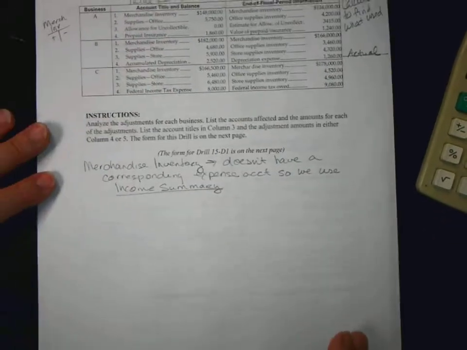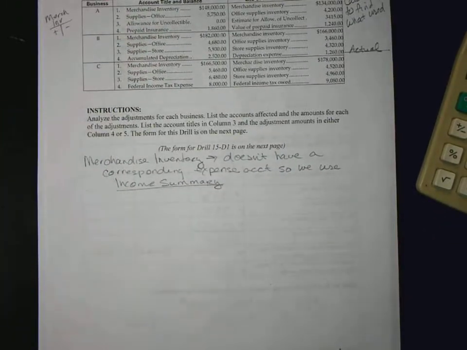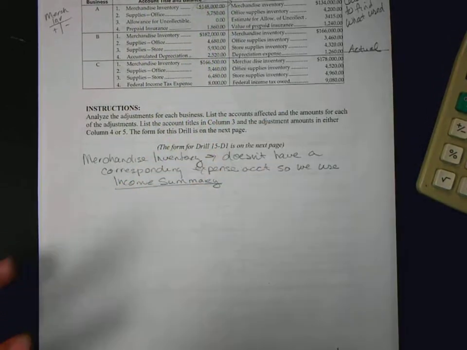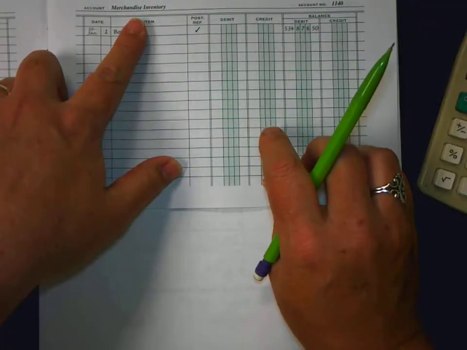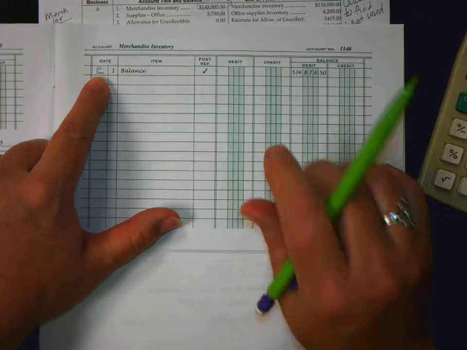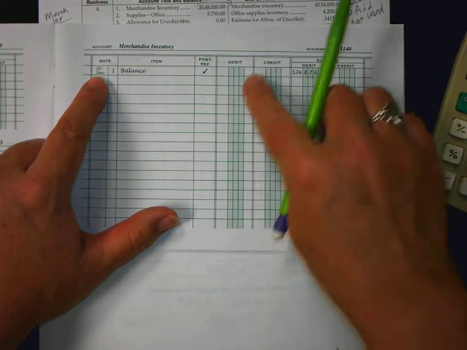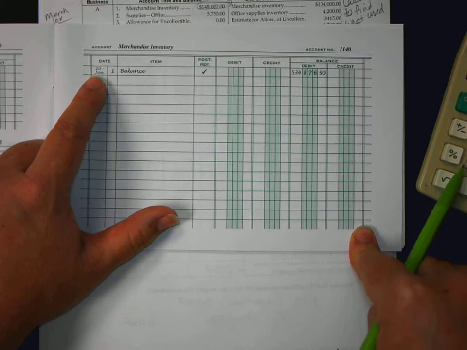The other special thing about merchandise inventory is it can go up and it can go down. Okay, so at the beginning of the year, we have this much sitting in merchandise inventory. Okay, and when we look in our green book, for merchandise inventory, notice it says January 1st. This account doesn't get touched again until the end of the year, basically.